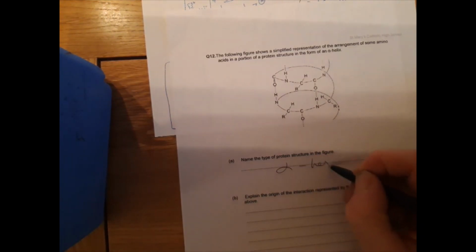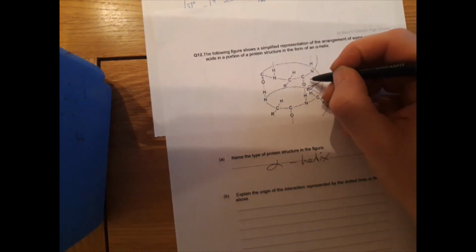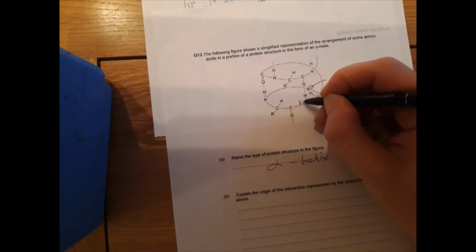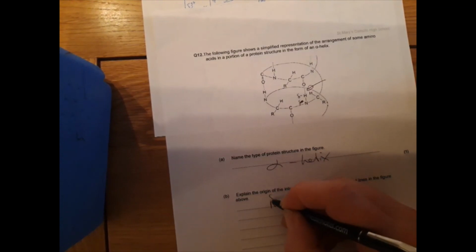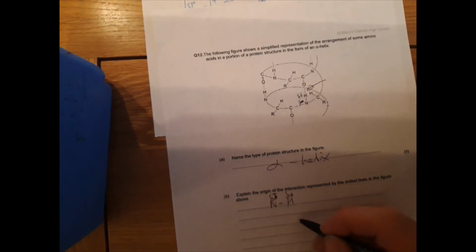12. Name the type of protein structure. That is an alpha helix. Yay, biologists celebrate. Alright. Explain the origin of the interaction represented by the dotted lines in the figure above. The origin of that is a hydrogen bond. The hydrogen bond occurs because there is a large electronegativity difference between the N and the H, that's 1 mark.